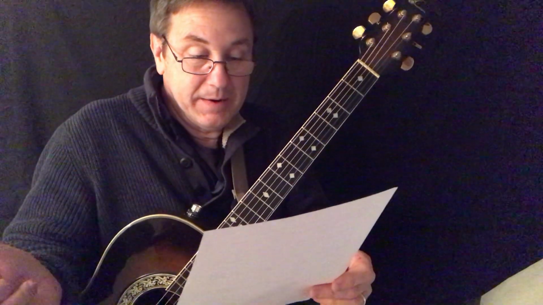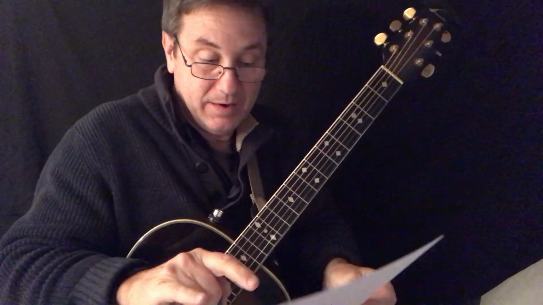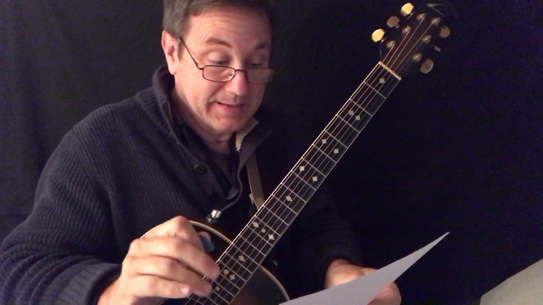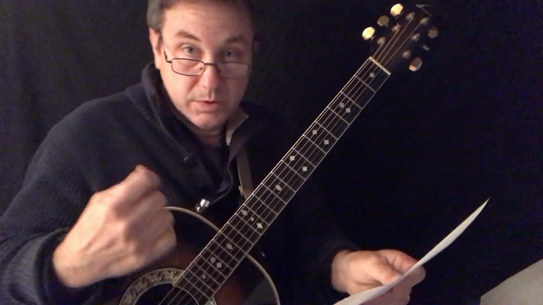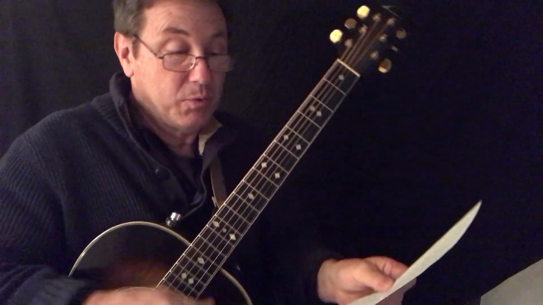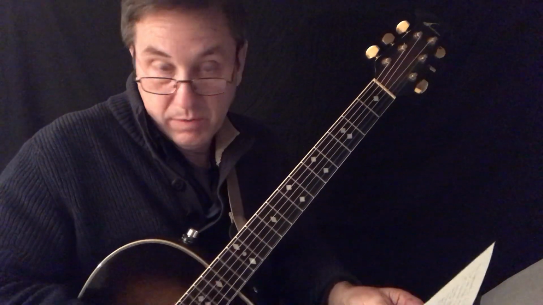Okay, so easy, right? But since the eighth note cuts a quarter note in half, it only gets a half a count. So how do we count that? The answer is we add the word "and" in between our count, just like with the chord strums. We'll say 1 and 2 and 3 and 4 and.